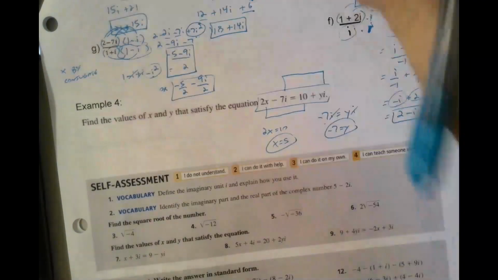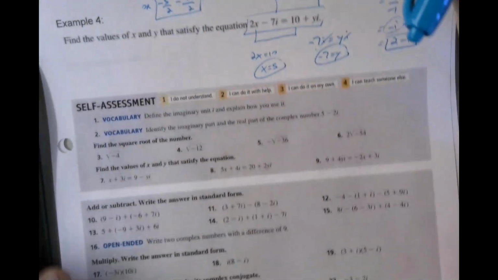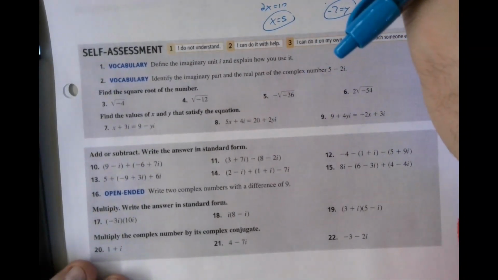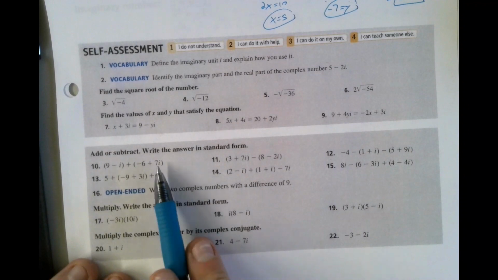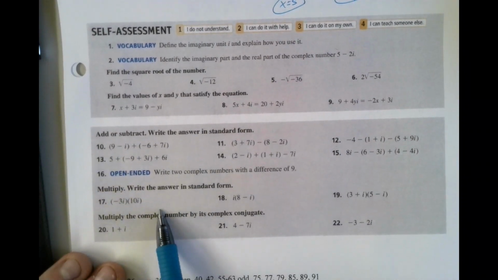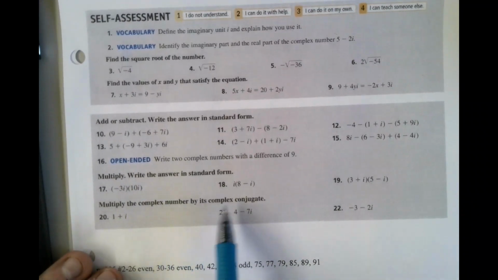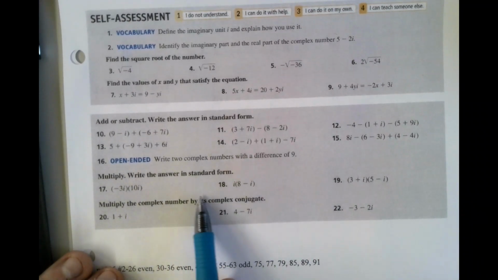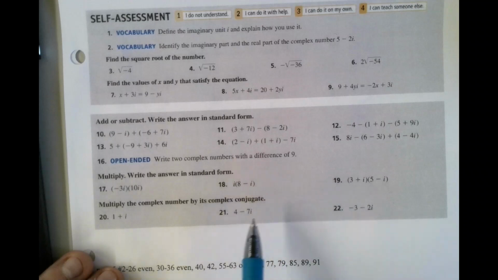Okay? So what I want to see is that you guys do a good job practicing some of these skills, especially the operations, right? Where you're adding and subtracting and you're multiplying and you are doing some different versions of that might pop up here. Okay?